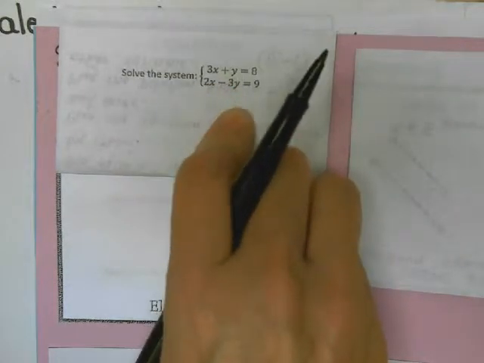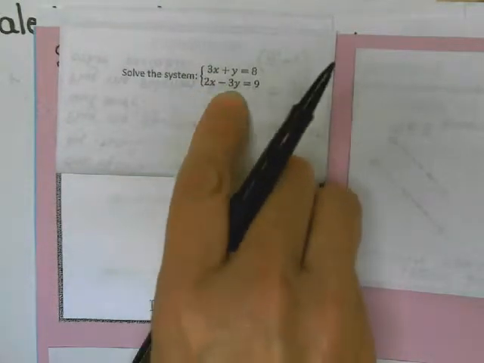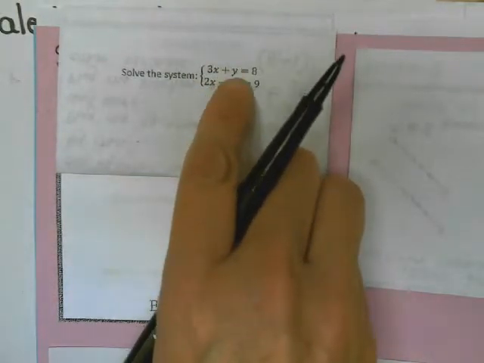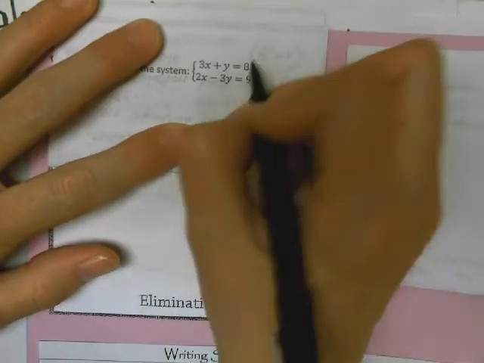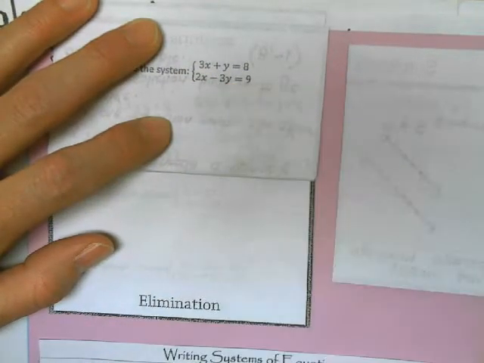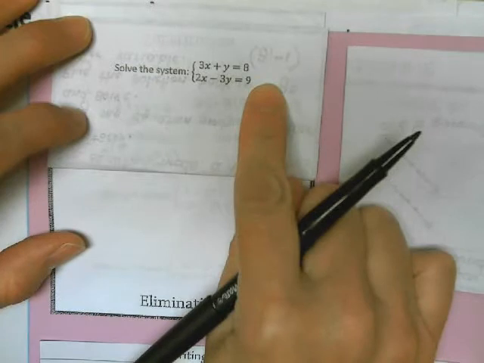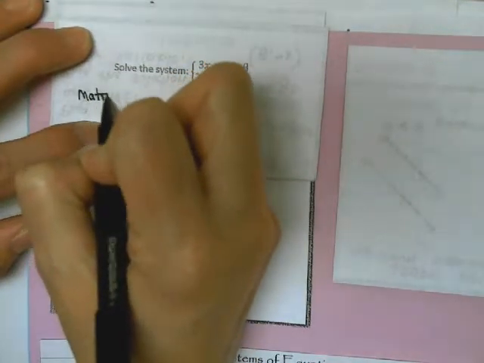So if I look at this one, that doesn't happen because my x's are a 3 and a 2 and my y's are a 3 and a 1. Granted, these are opposite. So if I wanted to solve my elimination, I could multiply this top equation by 3 so that they would match up. But if I can't, then I can plug these into the matrices.